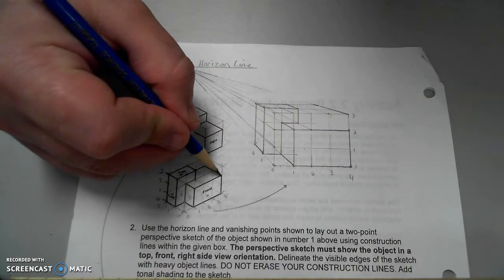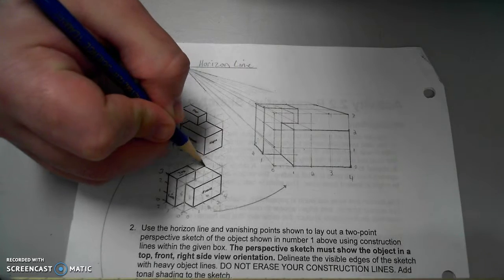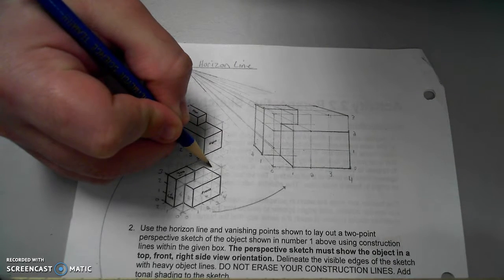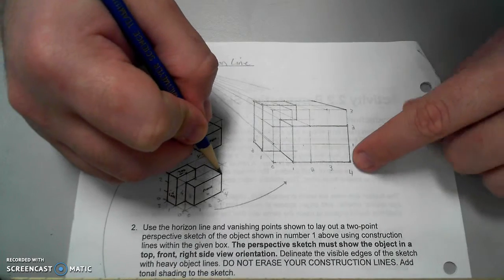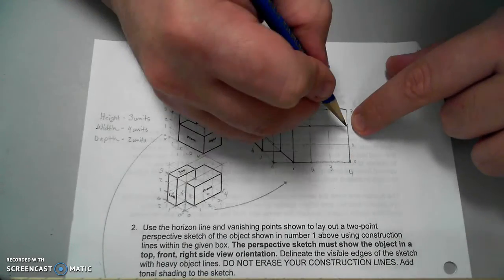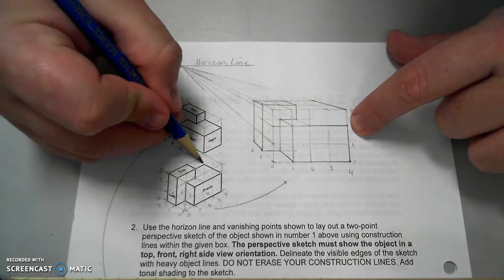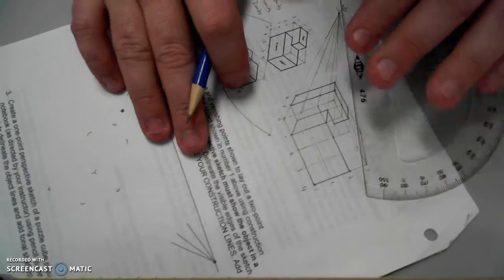Now what's important here is that I know there's going to be an edge moving in depth that starts from this point. That's 4 units over in width and 2 units in height. 4 units in width, 2 units in height is here. Since it moves in depth, I take it all the way back to the vanishing point.